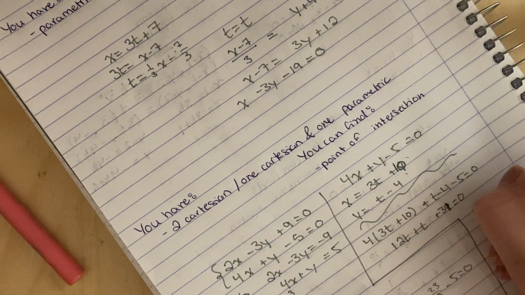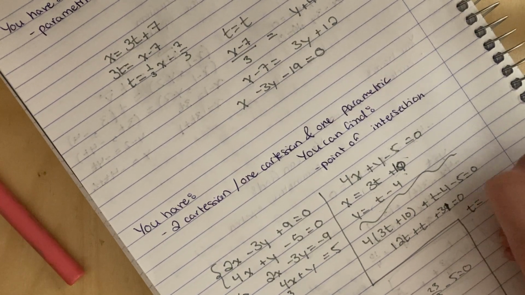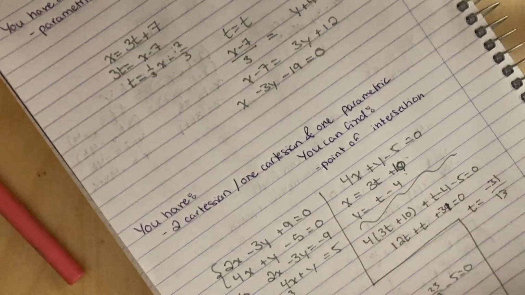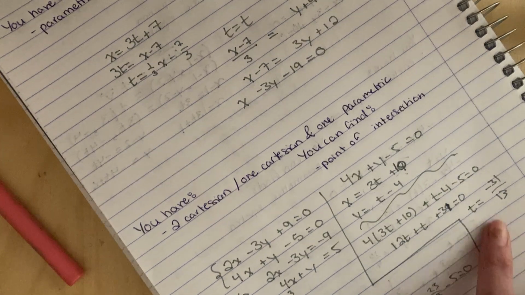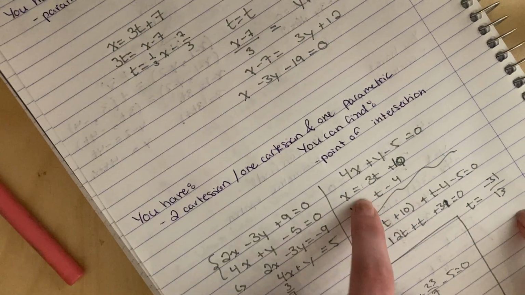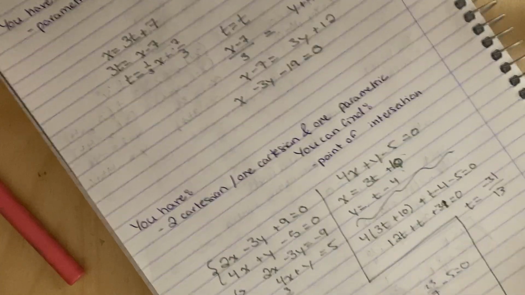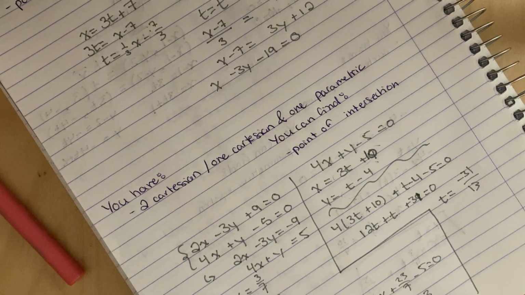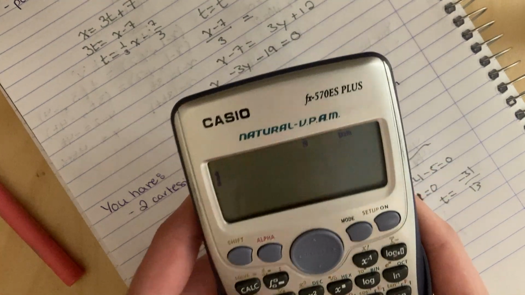So t equals minus 31 over 13, which you then replace into here and you get the coordinates of the x and the y. So I'm just going to plug them into my calculator because it's faster. Just show you what I'm doing over here.